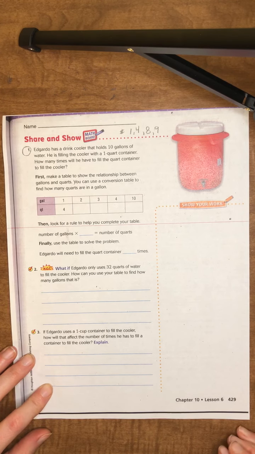Edgardo has a drink cooler that holds 10 gallons of water. He is filling the cooler with a 1-quart container. How many times will he have to fill the quart container to fill the cooler? First, make a table to show the relationship between the gallons and quarts. You can use a conversion table to find how many quarts are in a gallon.